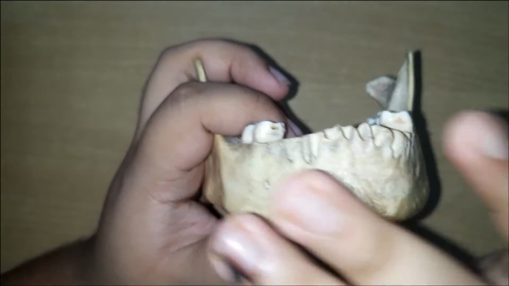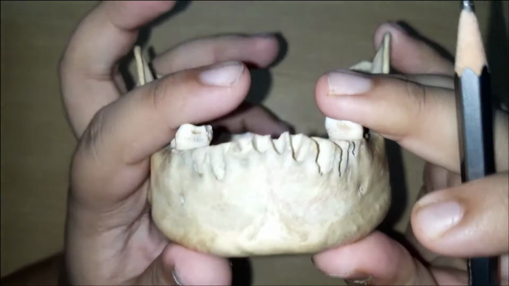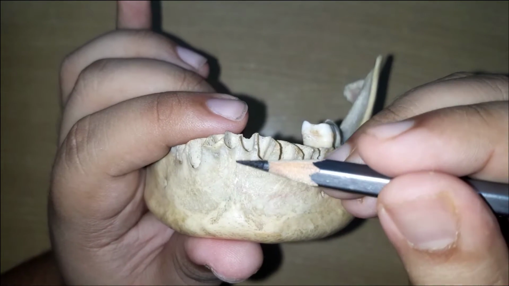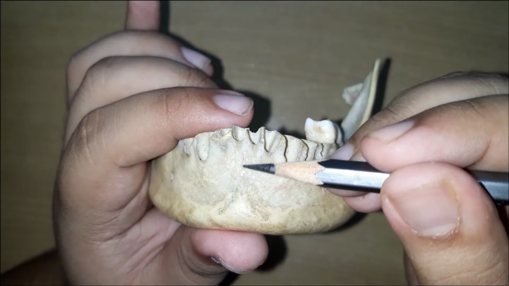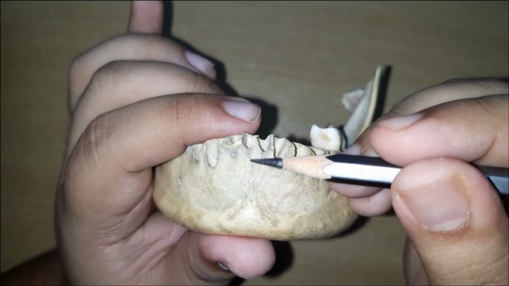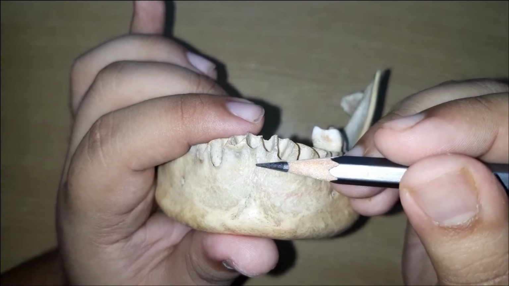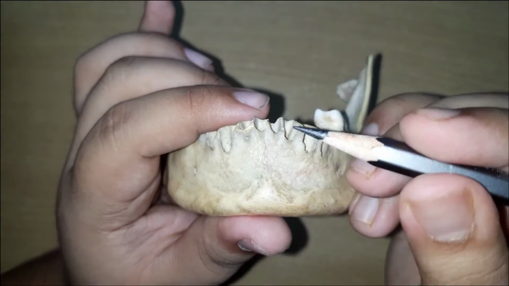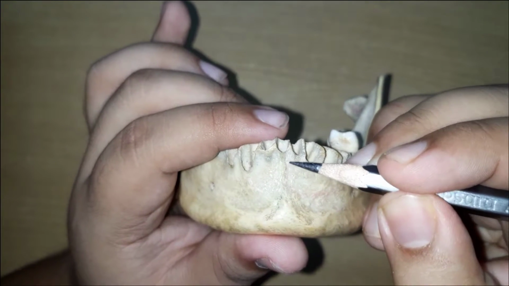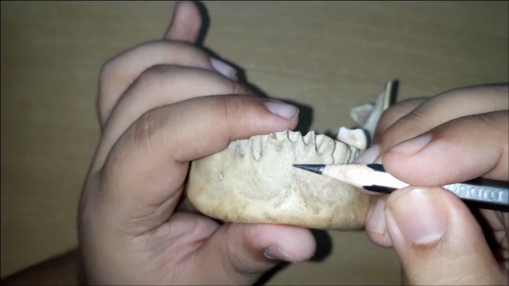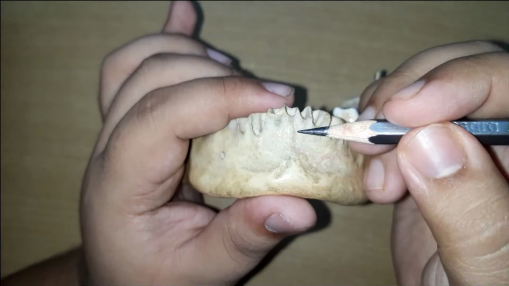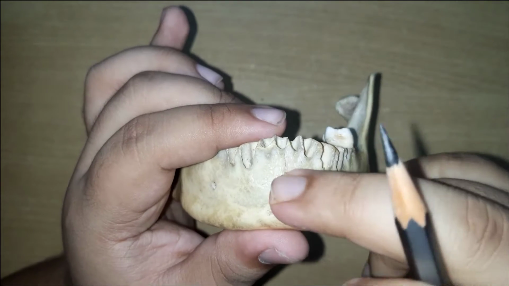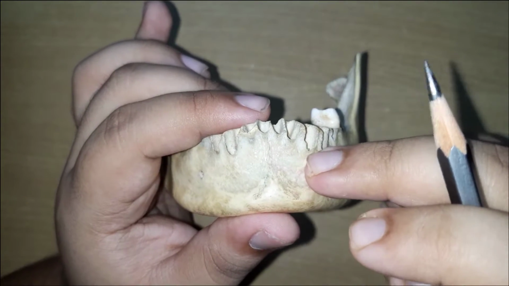So let's first talk about the external features of the body of the mandible. The very first external feature that we can appreciate is this midline structure, the symphysis menti. The symphysis menti represents the line of fusion of the two halves of the mandible during their ossification. It is a fibrocartilaginous structure during the ossification of the mandible, but after the ossification is complete, it ossifies to form a part of the bony mandible.